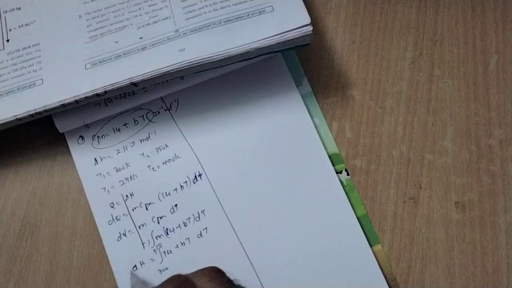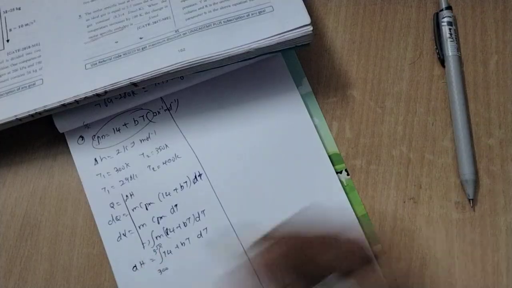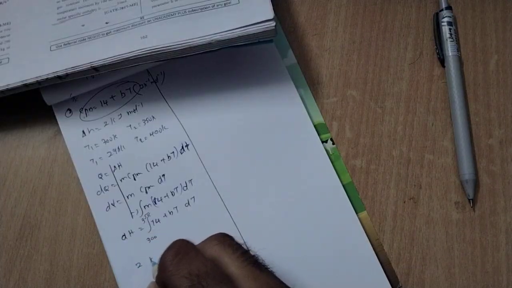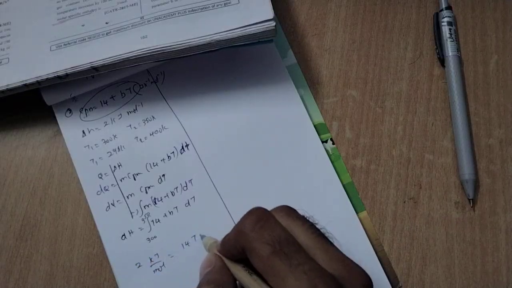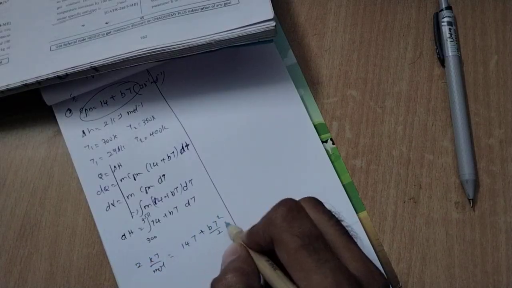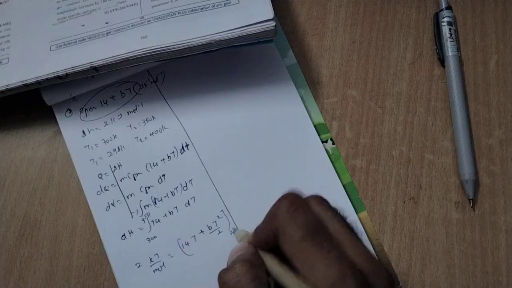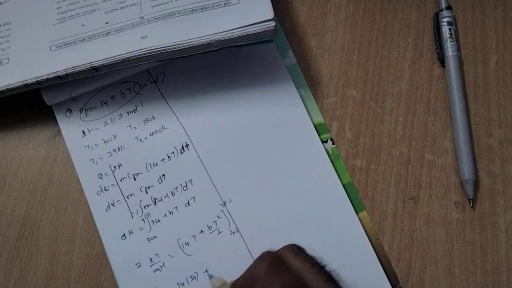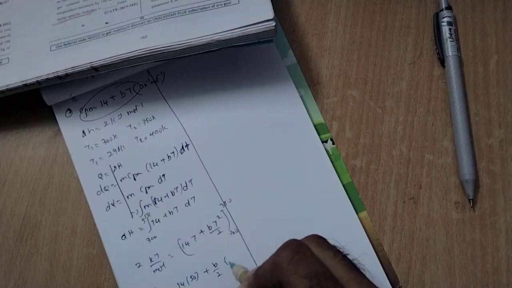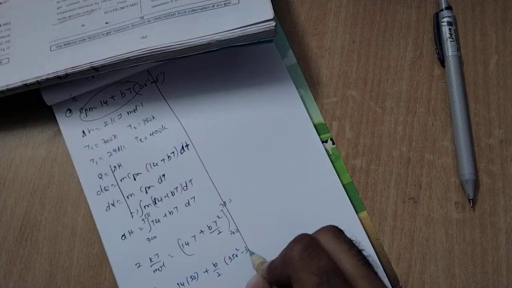This can be 2 kilojoule per mole, equal to 14T plus B T squared divided by 2, from 300 to 350. So 2 kilojoule per mole equals 14 times 50 plus B by 2 times 350 squared minus 300 squared.